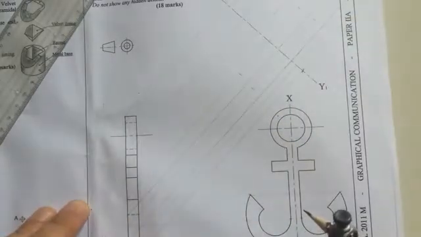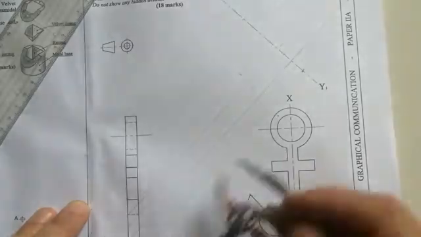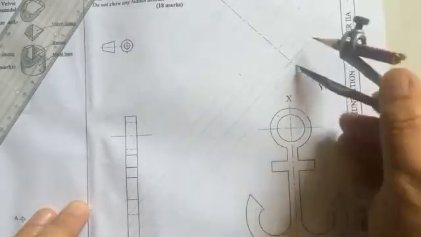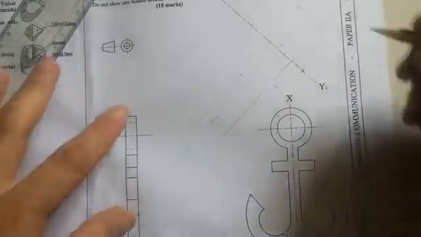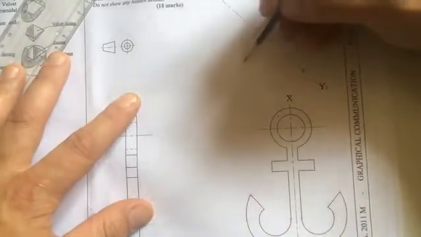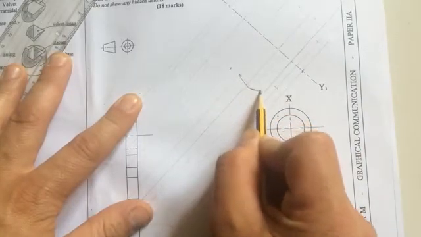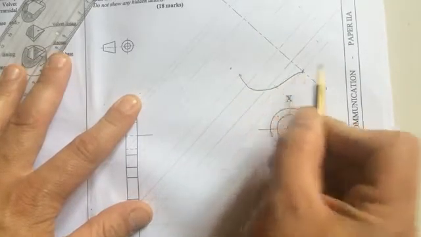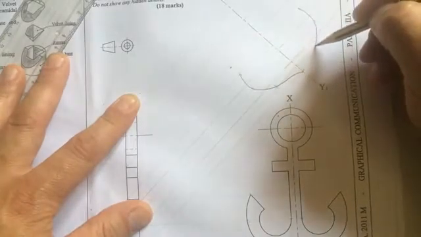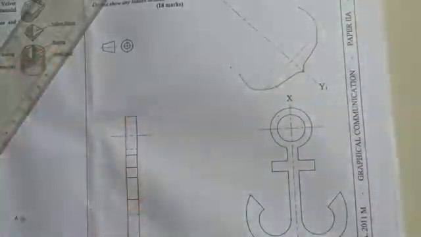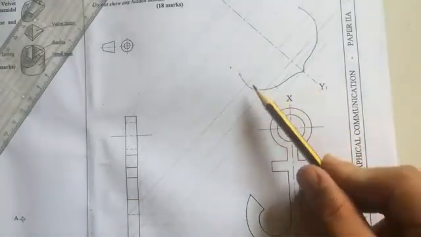This point is that far away from the XY line, there and there. So if I take a freehand curve now, I'll get that curve and that curve. Obviously, the more points you take on the curve, the more accurate you'll be to get that curve.